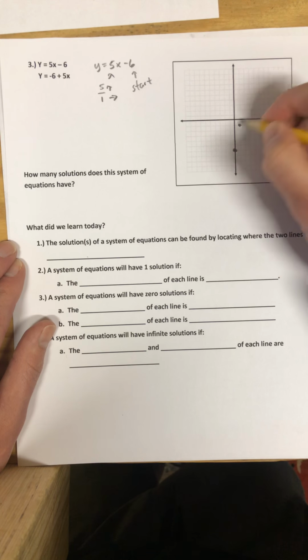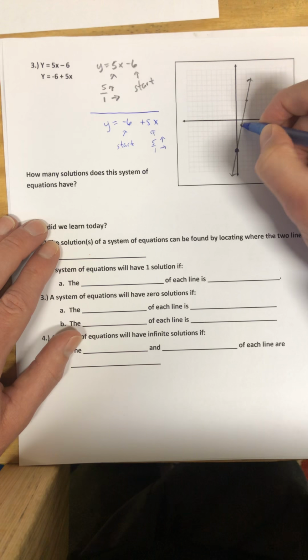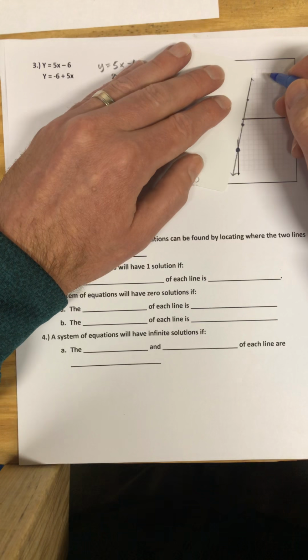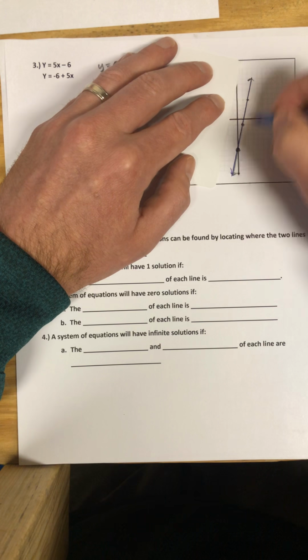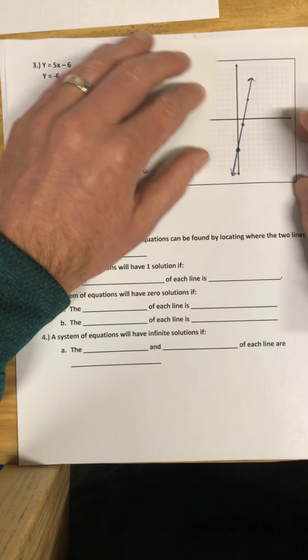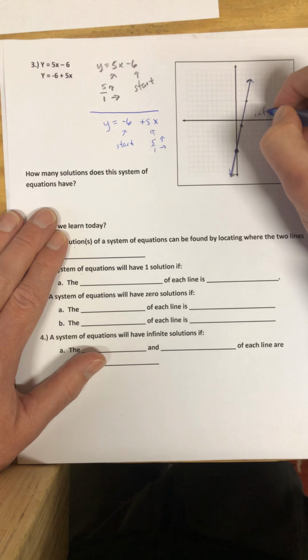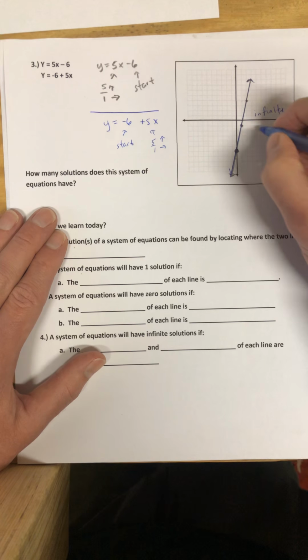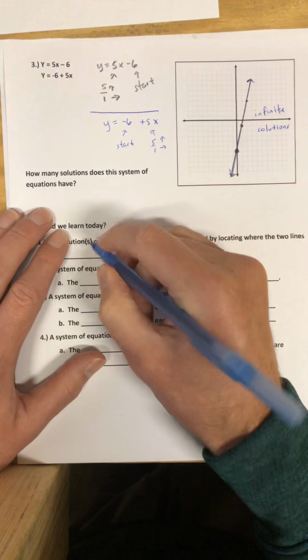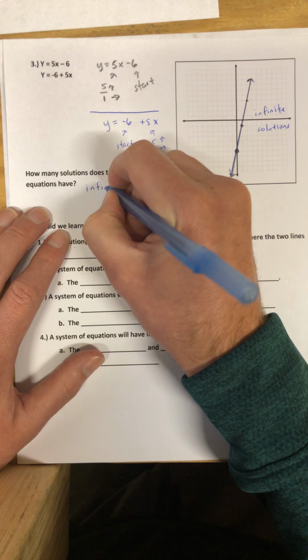Now, if we look at the second equation here, we have y equals -6 plus 5x. The order of this is different, but we're going to start this graph at -6 because the y-intercept is the number that's by itself with no variable. So we start at -6, and we go 5 over 1, up 5, right 1, up 5, right 1, up 5, right 1. You see that we actually created the same exact line. Now it looks like there's only one line graphed here, but it's really two lines on top of each other. This means that this has infinite solutions because every point on this line is an answer. So how many solutions does this have? It has infinite solutions.